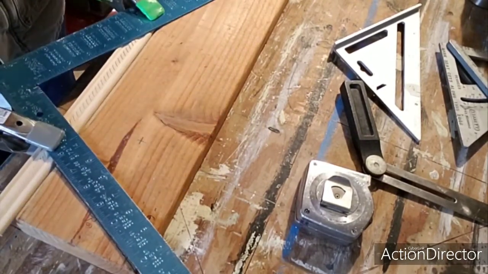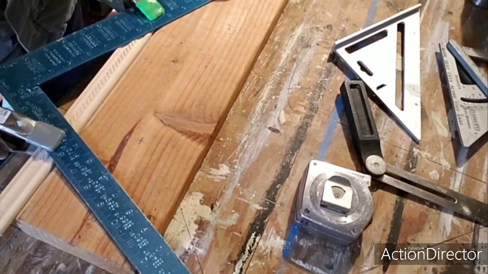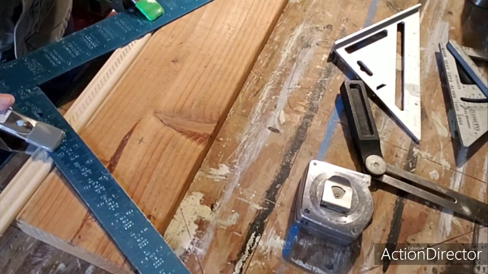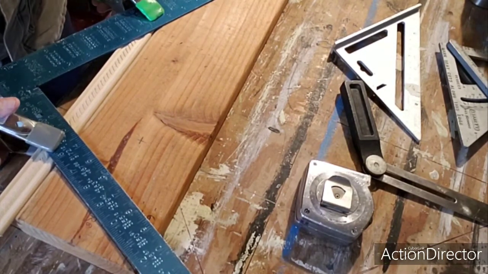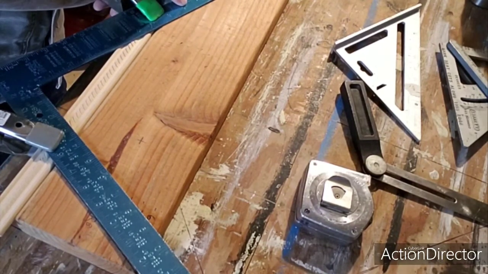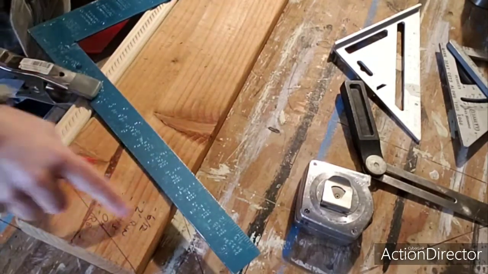Okay, and then we have to mark where the 12 is. And that's down here. Make sure we stay on the track. The 12 is right down here. I'm going to put a mark. And we're going to look at our information.